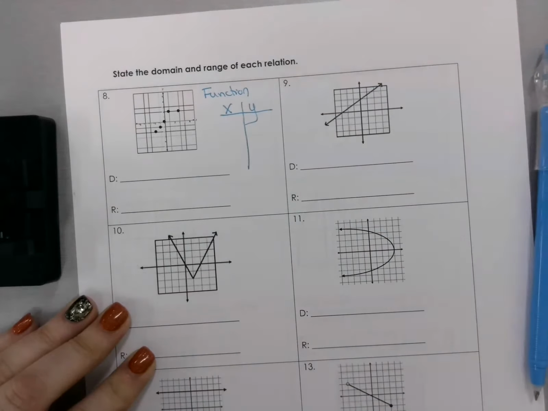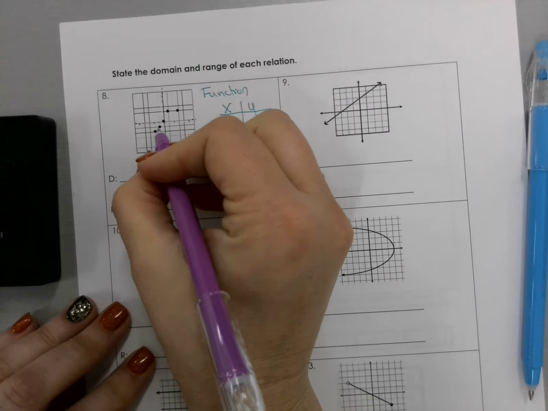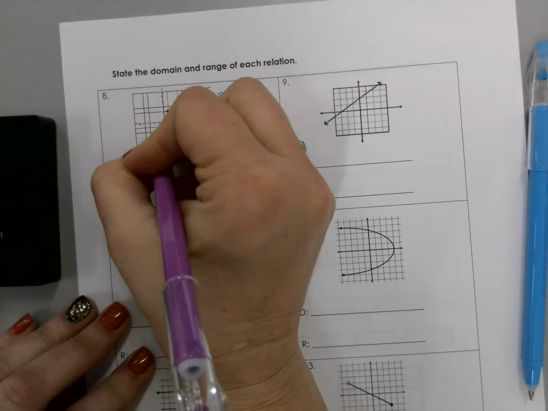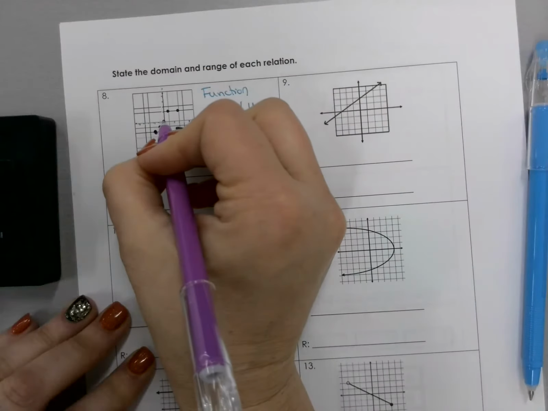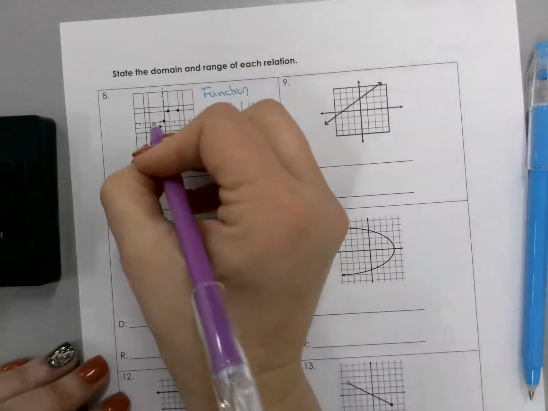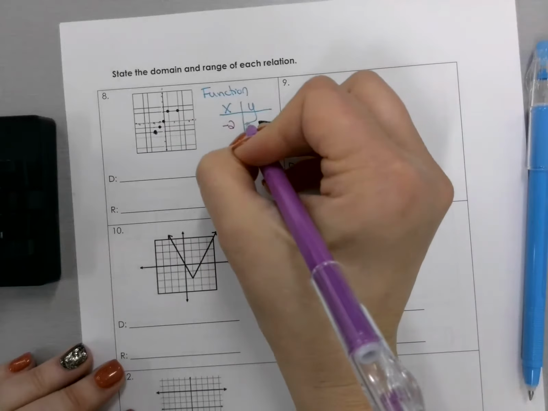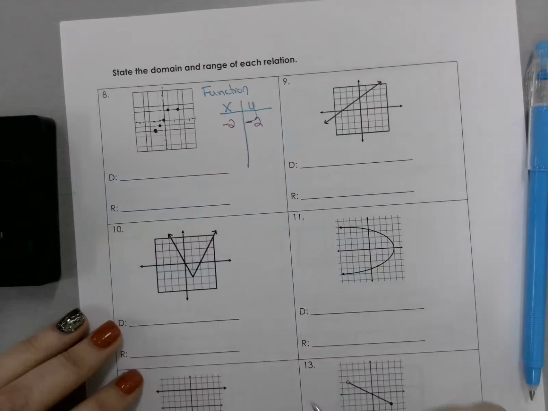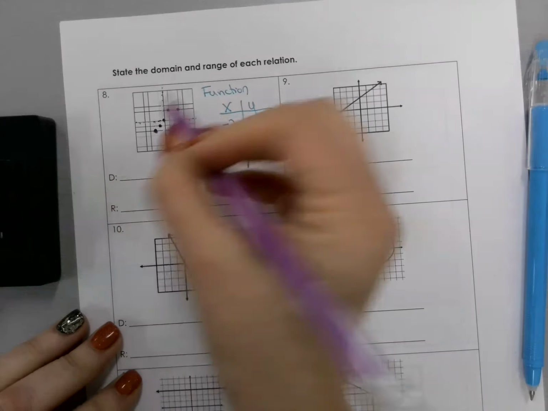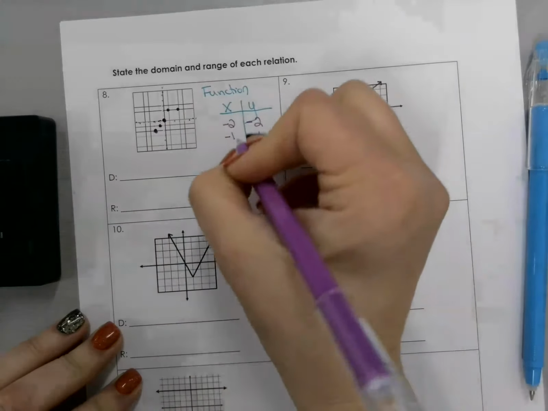The best way to find your domain and range is to find the ordered pairs. I'm going to start at this bottom left corner and move up, if I can, diagonally, to try and get that in numerical order. So here I am at this point, and to find my x value, I go -1, -2. To find my y value, -1, -2, I go down 2. Okay, my next point is right here, and I'm going to go -1 for x, -1 for y. My third point is right here at the origin.